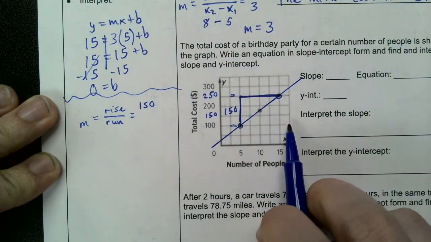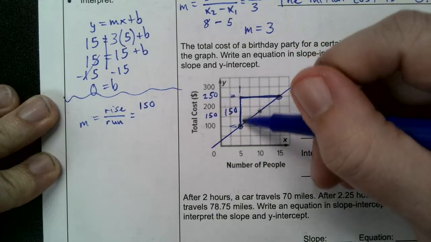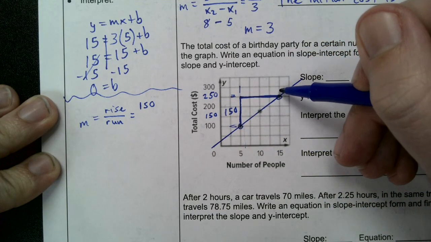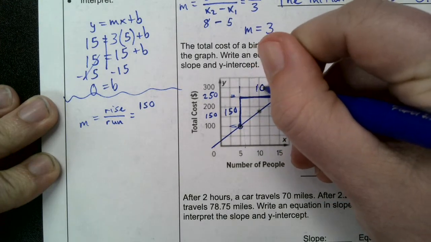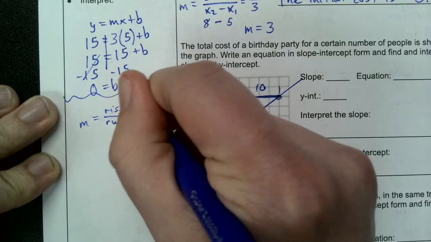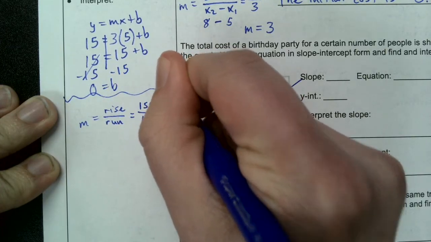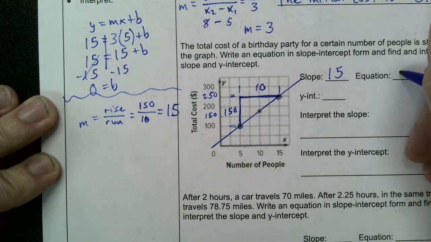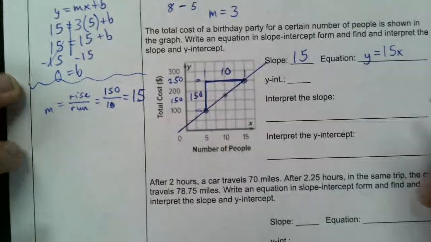And then my run is going from 5 all the way over to 15. So 5 to 15 is a change of 10. So I got 150 over 10, which means that my slope is 15. So my equation is going to be y equals 15x.